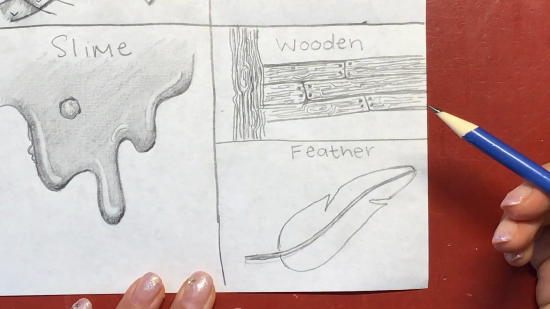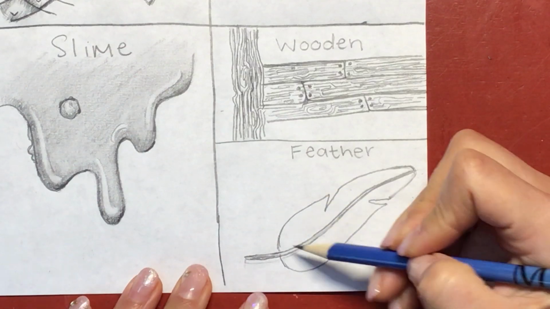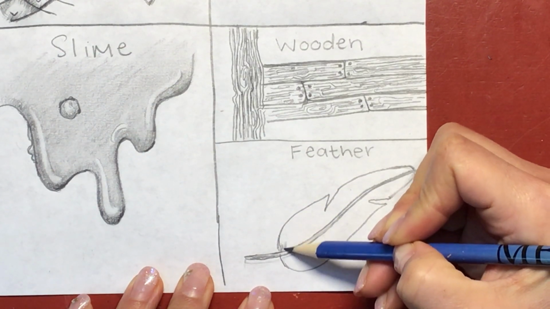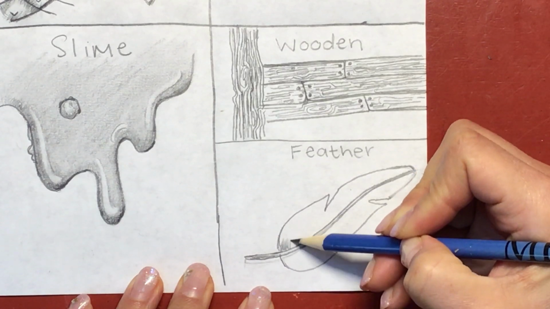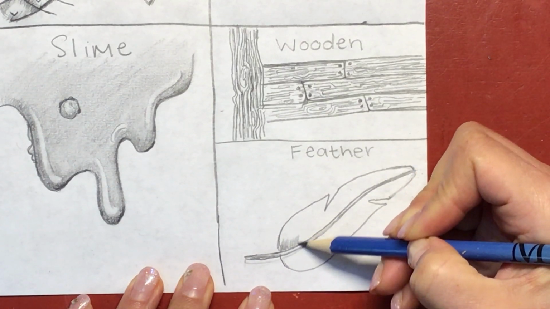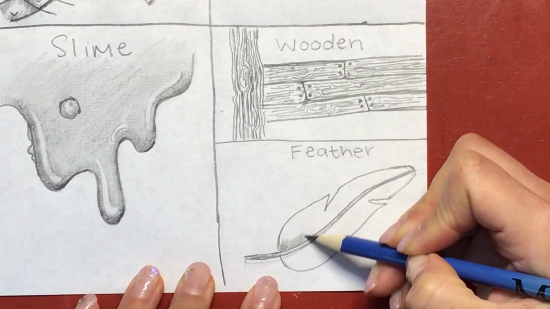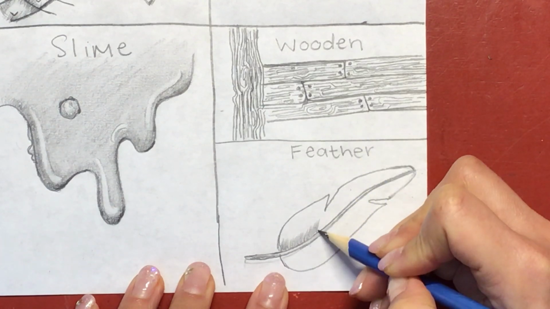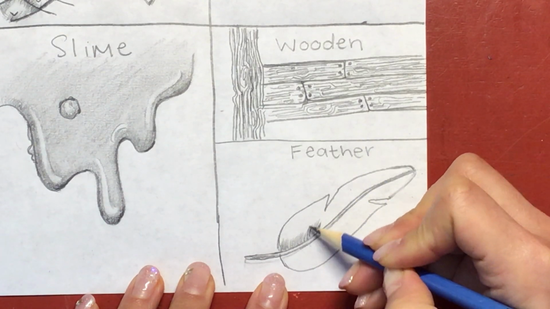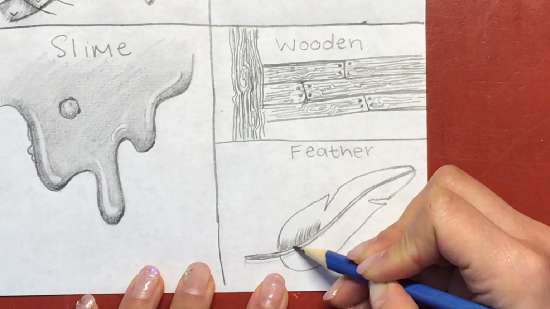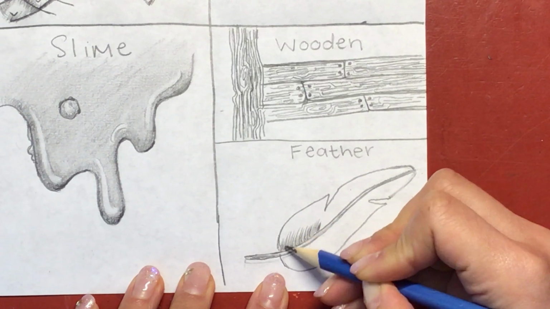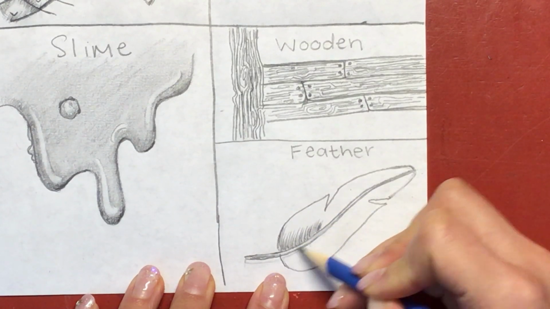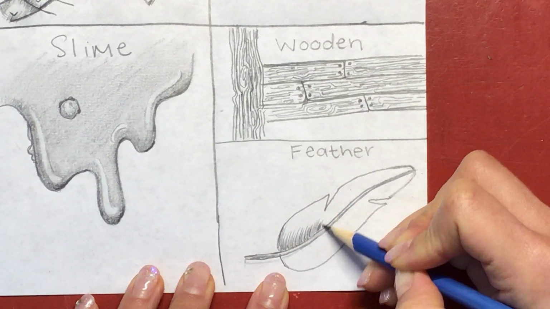And then feathers have a shininess to them, and they're typically a little bit darker shadowed close to the quill. So I'm starting by creating a darker area of fibers near the base or next to the quill itself, this center vein part. Okay.